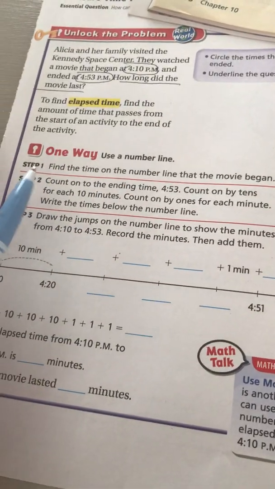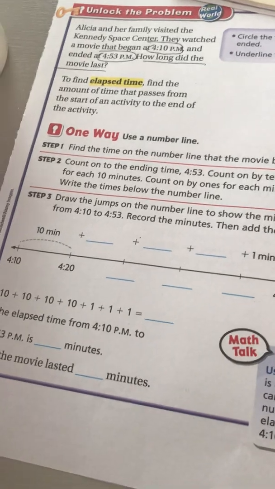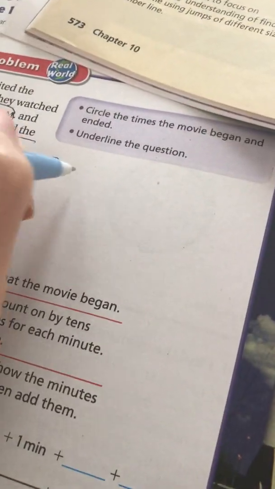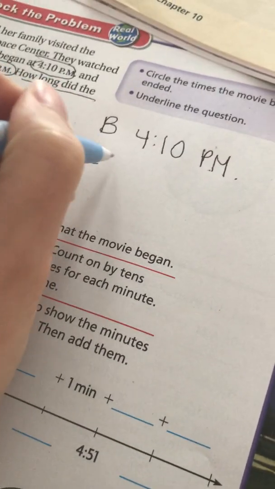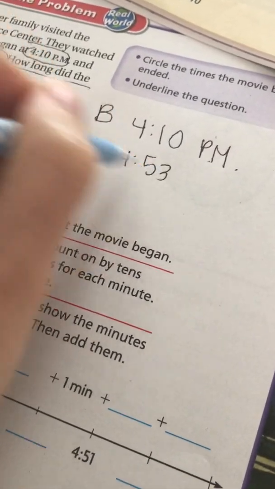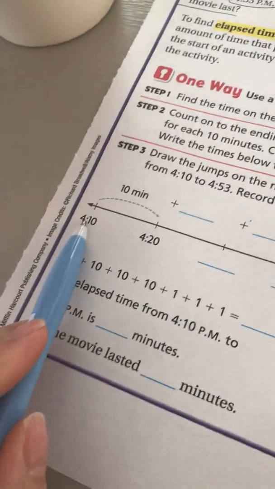Step 1, find the time on the number line that the movie began. So we know that it began at 4:10 p.m. And we know that it ended at 4:53 p.m. So here's where it started.